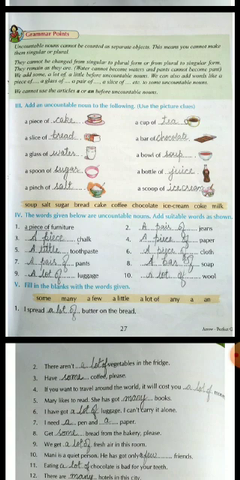Now, exercise 4. The words given below are uncountable nouns. Add suitable words as shown. Number 1, a piece of furniture. Number 2, jeans. We cannot count jeans. Even for one jeans, we will say a pair of jeans. We always say jeans as a pair of, because it has 2 legs. We put each leg in one part of the jeans. That's why we say a pair of.